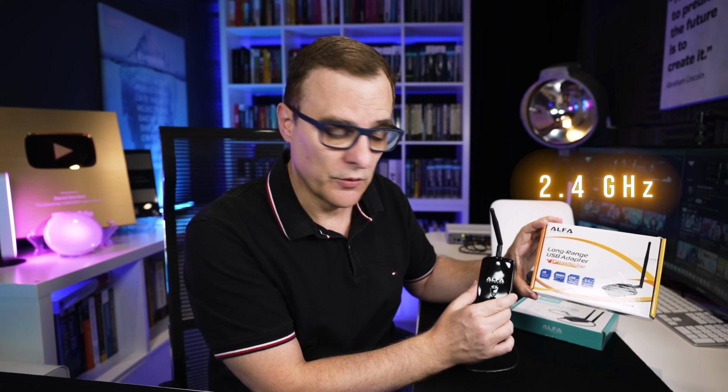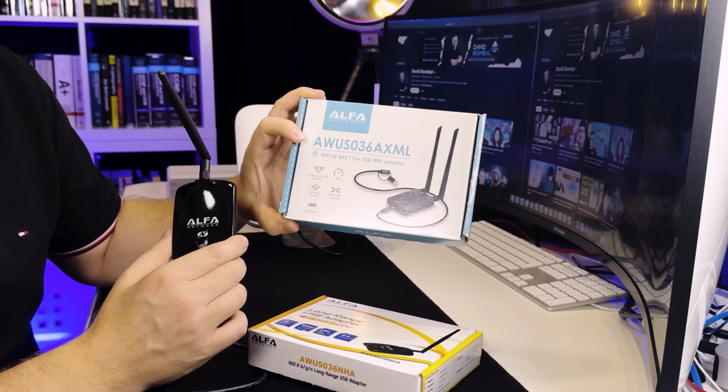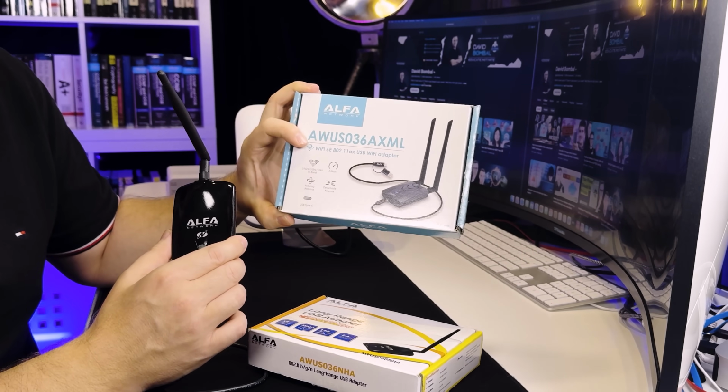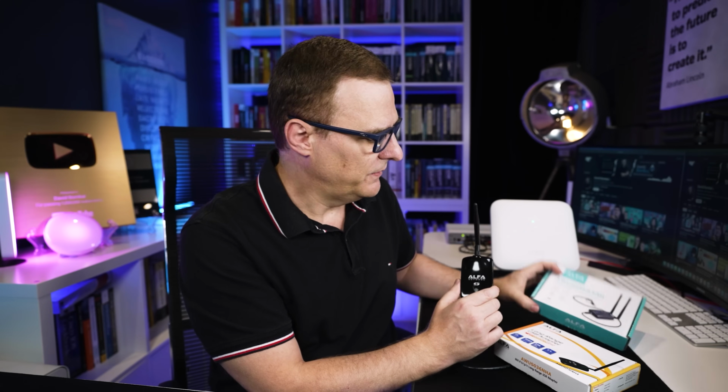Now in this demonstration, I'm using an Alfa network adapter. The problem with this adapter is it only supports 2.4 GHz. You do get other Wi-Fi adapters like this. This supports 5 GHz as an example and Wi-Fi 6E. Alfa not sponsoring this video. I purchased this adapter myself, but Alfa did send me this adapter and other adapters. I really like the Alfa adapters. Very good adapters, recommended by a lot of people.